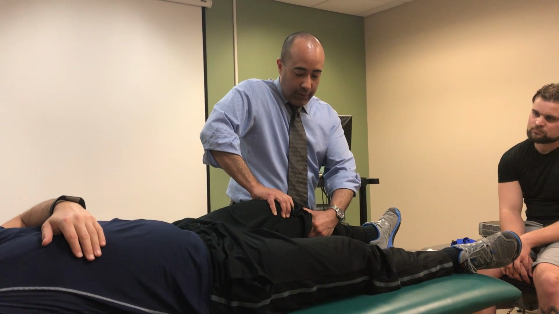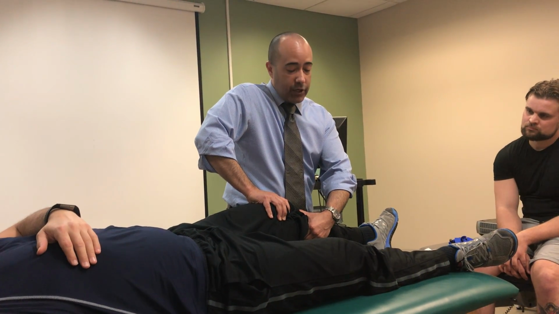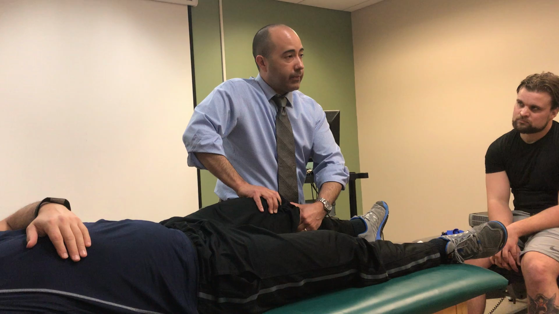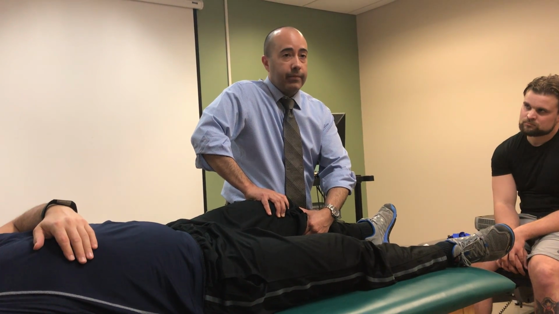Stabilize the femur, hold the tibia externally rotated, 20 degrees of flexion, and pull anterolaterally. Okay? All right, try it.